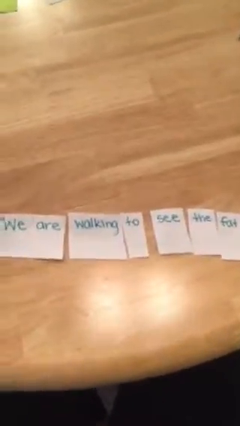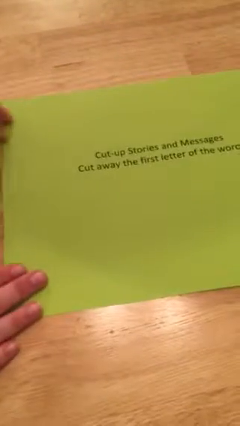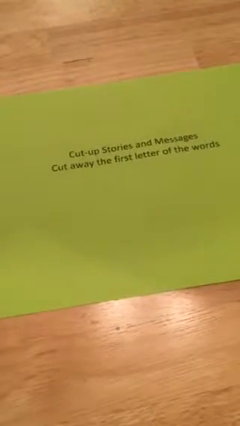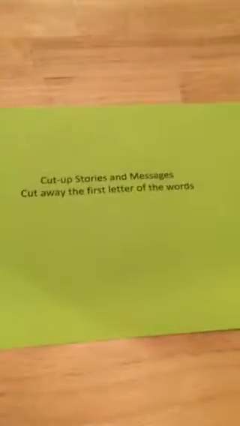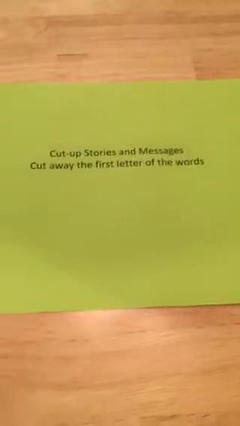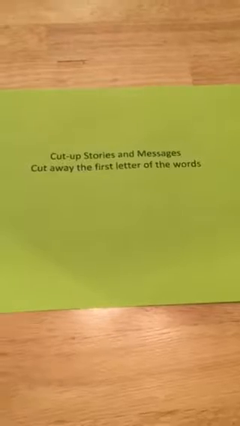The next one that we are going to be doing starts to become a little bit more challenging. We're going to use the same sentence strips, but I'm going to cut the first letters of the words off. She will then have to figure out what letters go with what words. So we are going to use the same sentence as before. It says, we are walking to see the fat donkey.